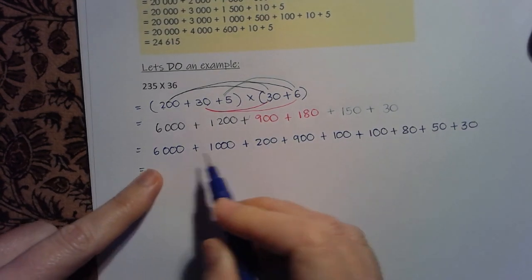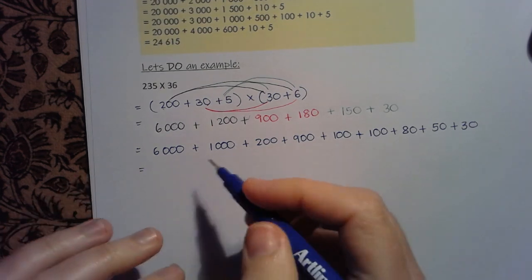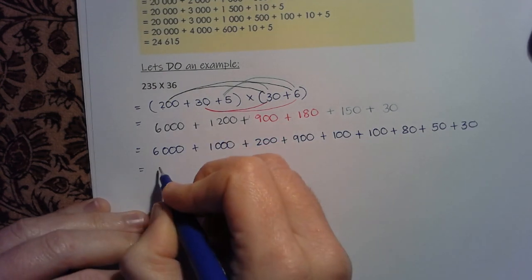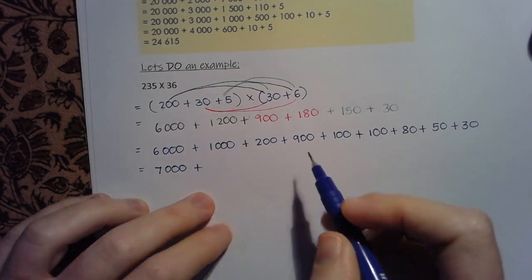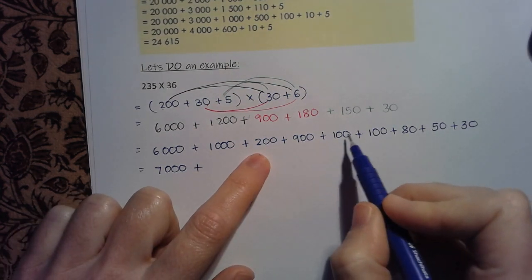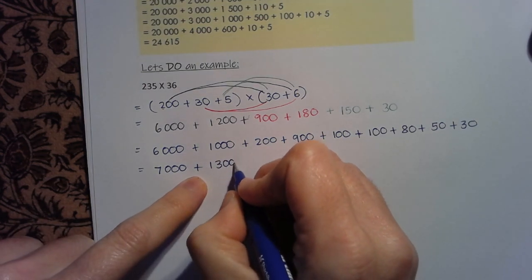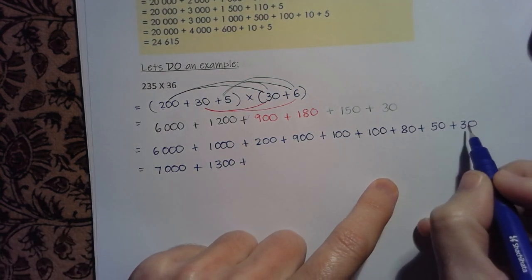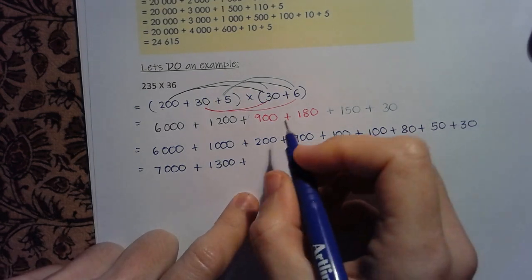Okay, so now you just add the ones that fall into the same category together. So 6,000 plus 1,000 is 7,000, plus, and then 200 plus 900 is 1,100, plus those 200s there is 1,300, plus, and then 80 plus 50 plus 30, that's like saying 80 plus 80, and that is 160.